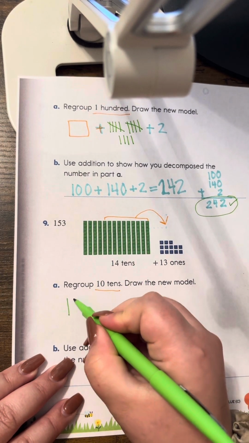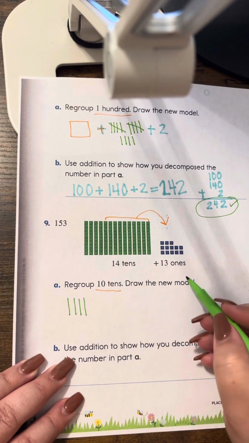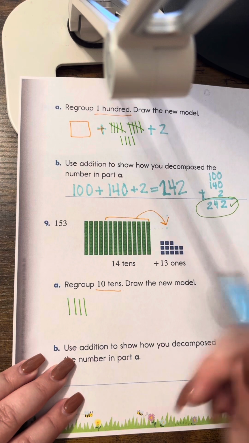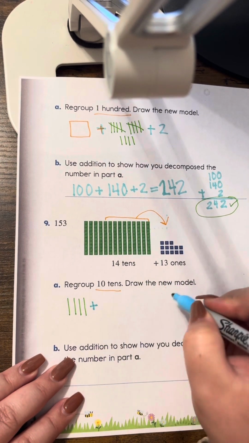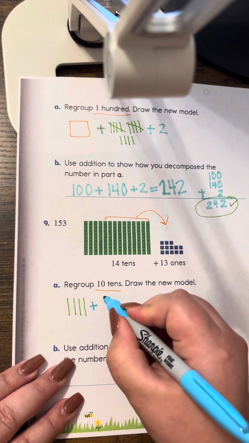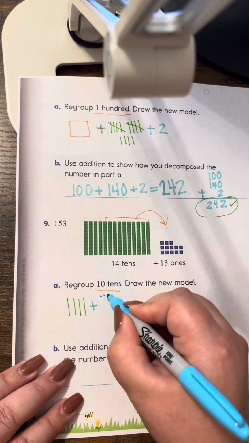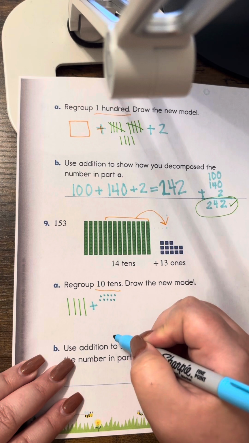We have 1, 2, 3, 4 left, because now we're doing 10 tens into the ones place. This will be a lot of ones. So make sure they have maybe a marker and just do little dots is fine. And do them by 5s, okay? So we have 1, 2, 3, 4, 5. 1, 2, 3, 4, 5. That's 10.